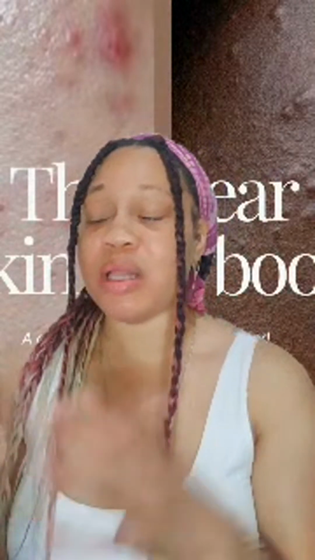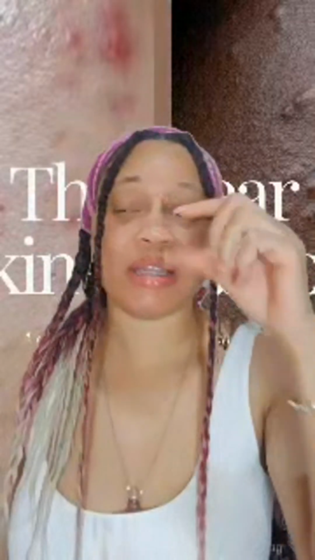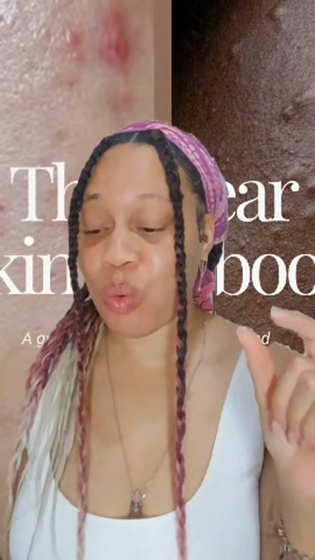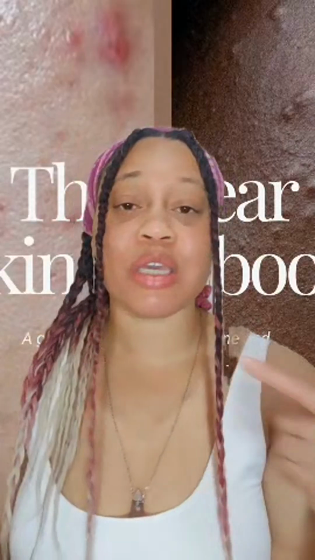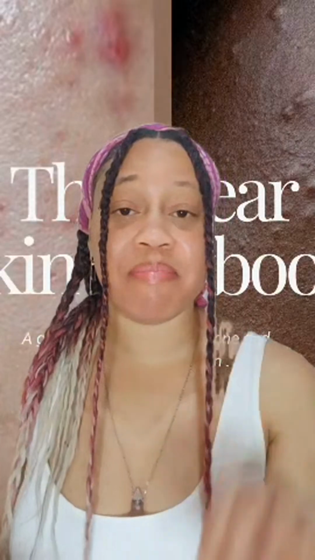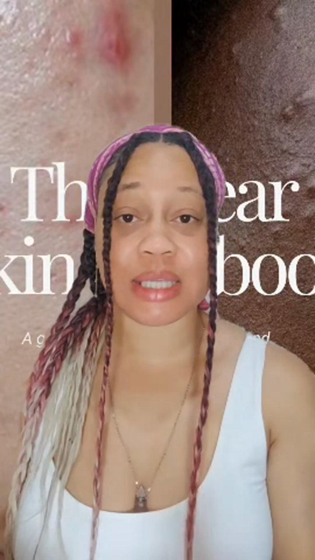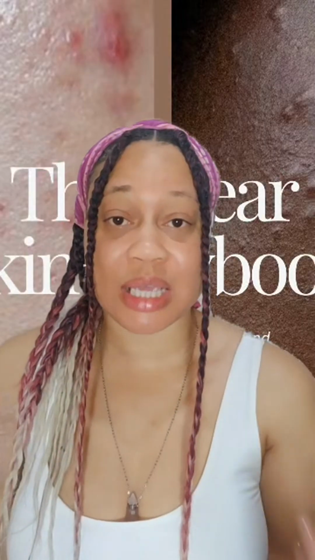So now let's talk about what the skin barrier does. Now that we know that it is that little bitty piece between the epidermis, the dermis, and the hypodermis, let's get into the role of the skin barrier. The skin barrier keeps water in, it keeps bacteria and pollution out, it also maintains the skin pH and supports a healthy glow, or supports the skin in general.